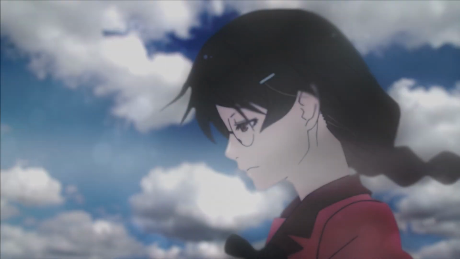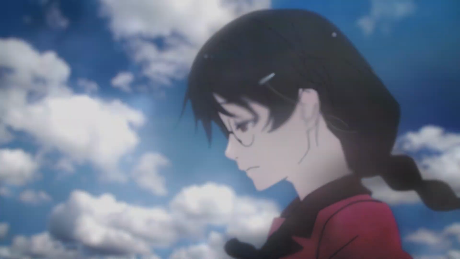You can add more things to it. You can add more optical flares. You can add more lens dirt. You can add way more fog overlays.